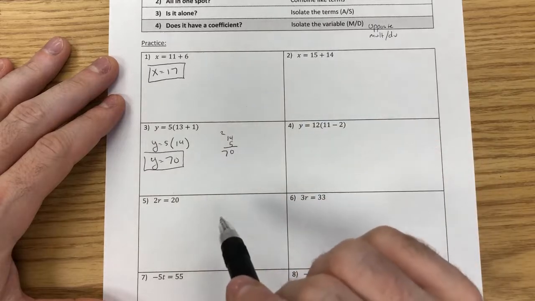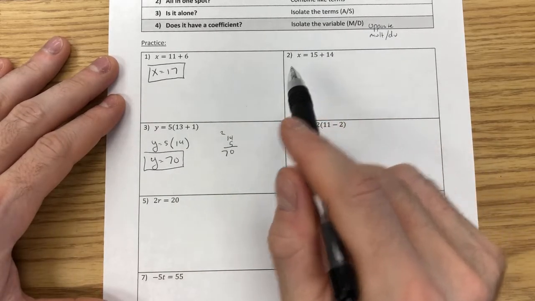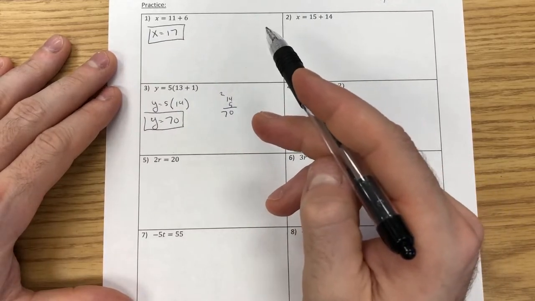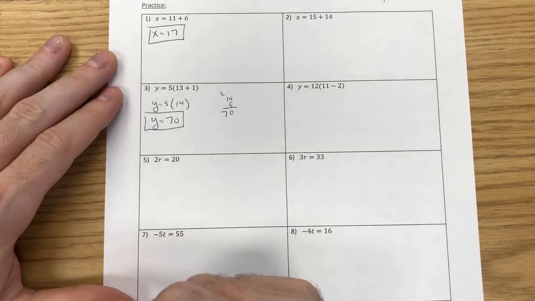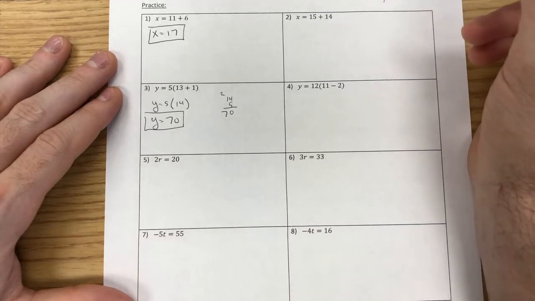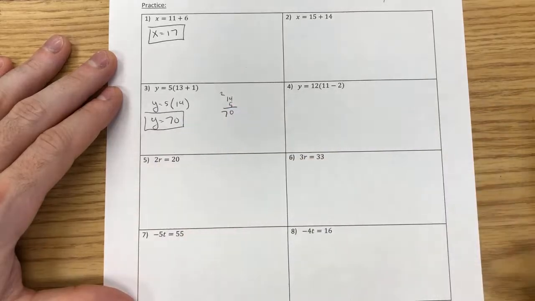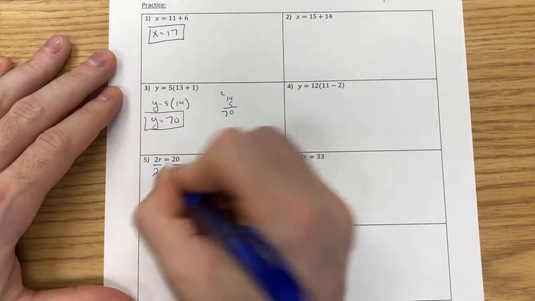Well, by isolating the variable through the inverse of multiplication and division. So the inverse means the opposite. How is that 2 connected to the r? Well, through multiplication. And what is the opposite of multiplication? Division. So I am going to, let me do this in a different color, divide both sides by that 2.